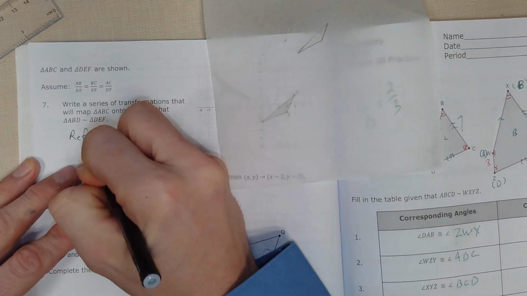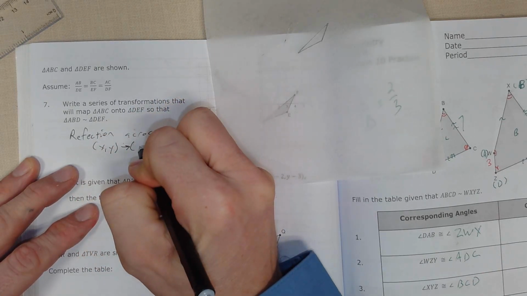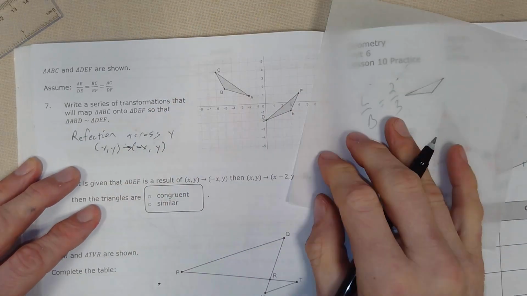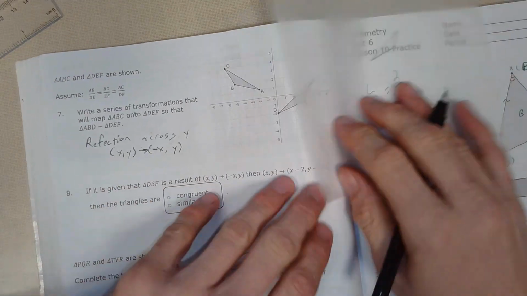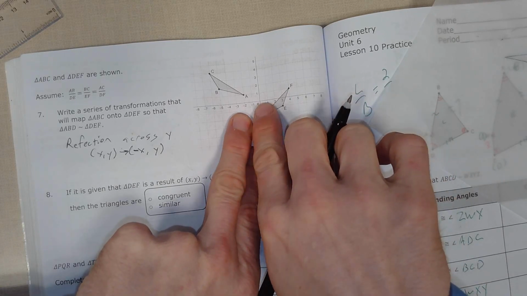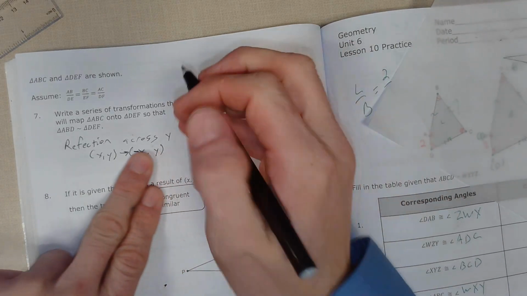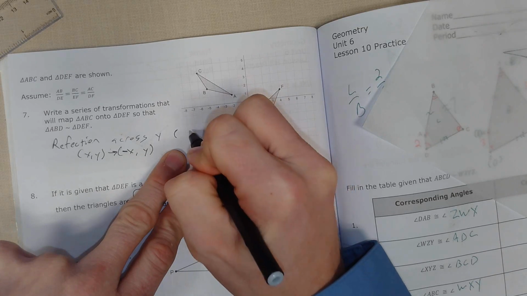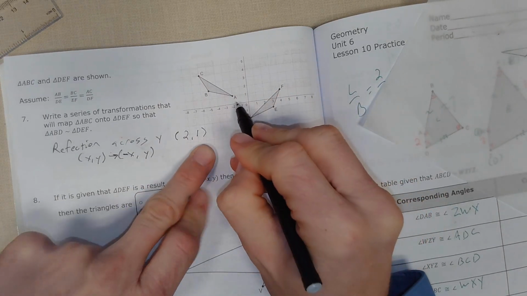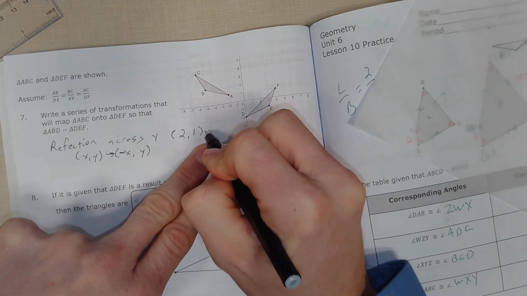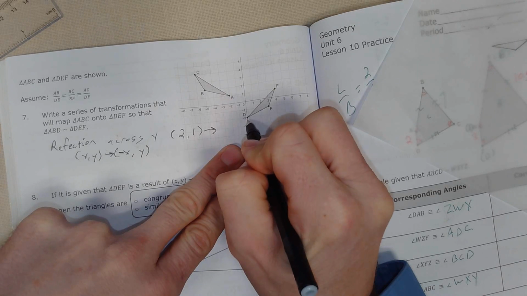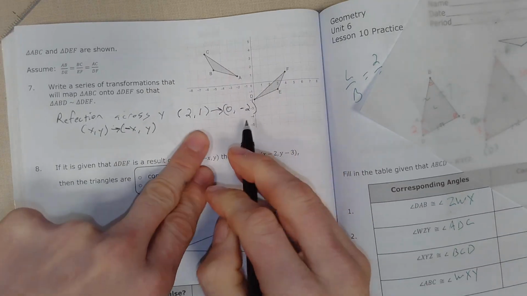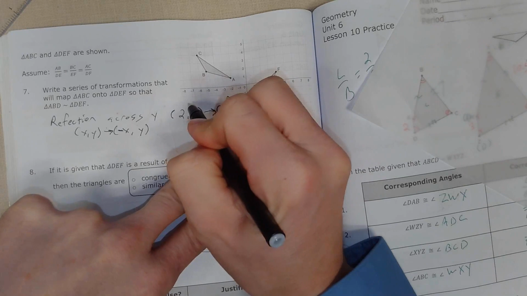So my reflection is x comma y yields negative x and y: the y did the same, and my x values flopped. Then my a value went from 1 to -2, so my a value is now 2, 1, and it lines up. Its paired point is D, which needs to go to D, which is 0, -2. Okay, so this is my final, this is my initial.